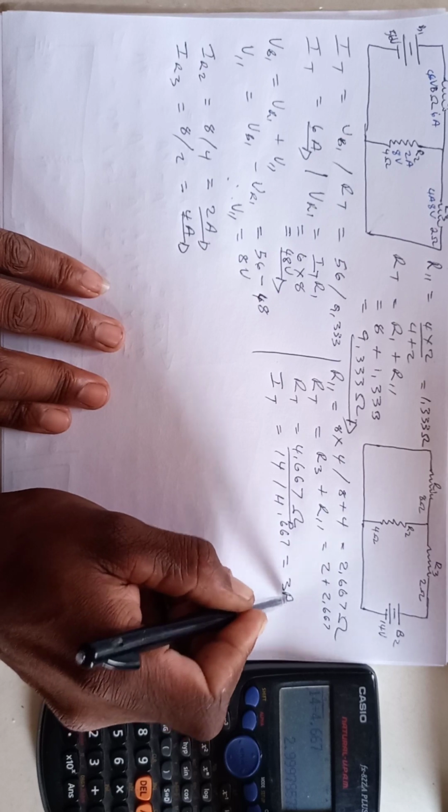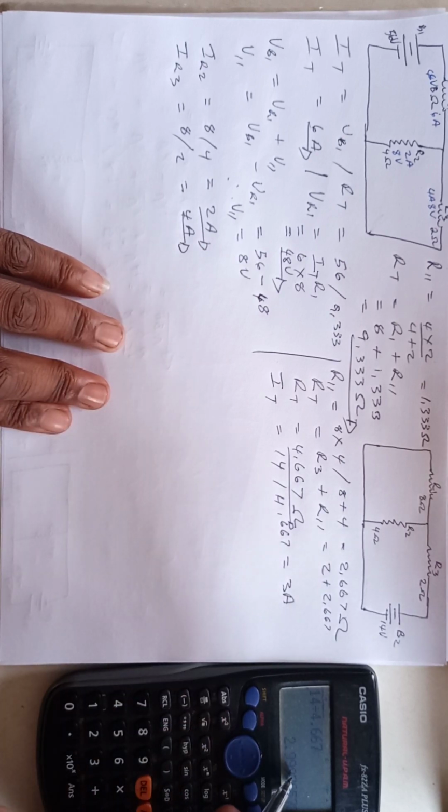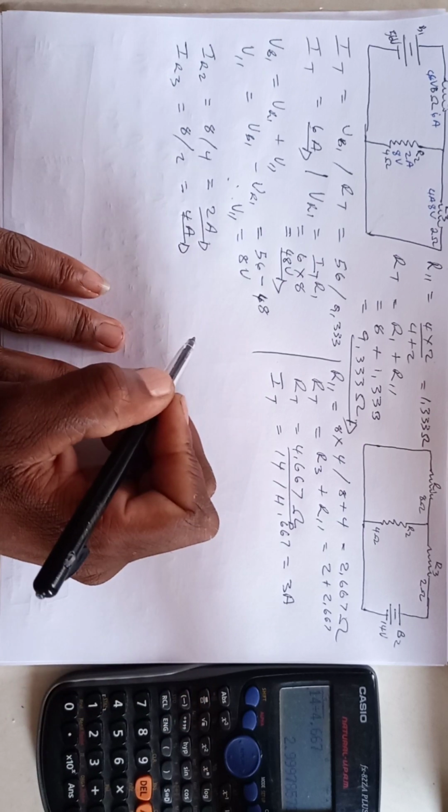That's 3 amps actually, because if you're rounding off to 3 decimal places, this 7 will change this 9 to 10. You carry 1, you keep changing, then you add 1 there.